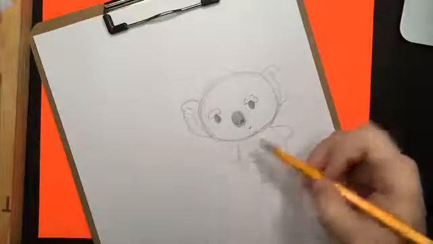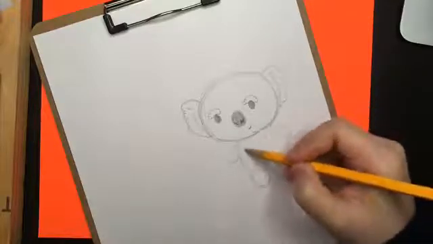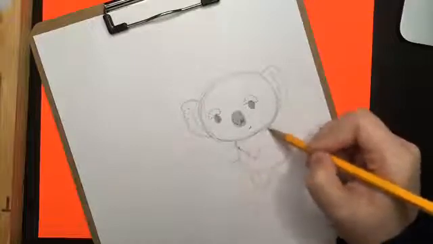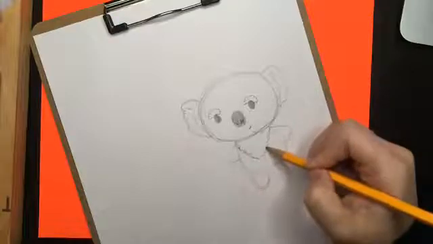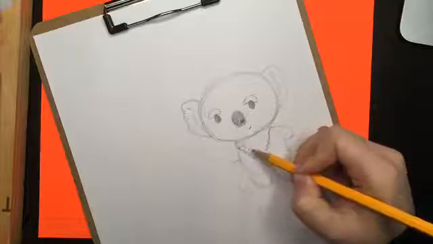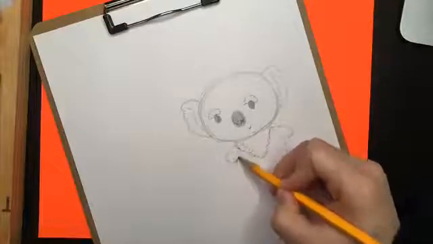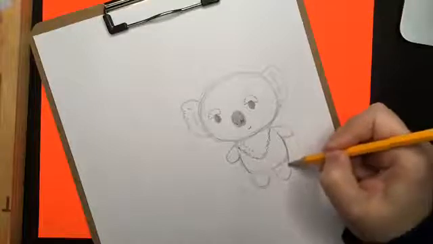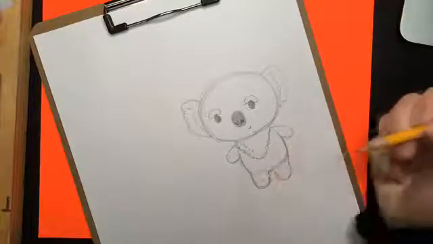And then on the body, I think koalas have like a bit of white fur around the collar. So again, you can make it look fluffy with little squiggly round lines. And that's basically a cartoon koala for you.